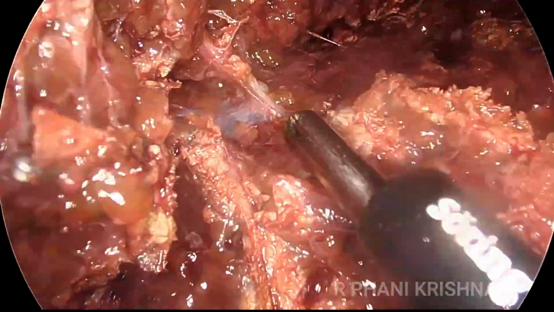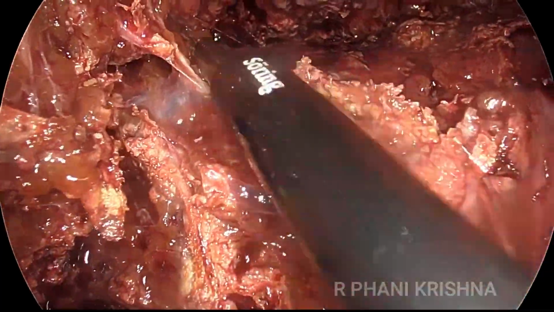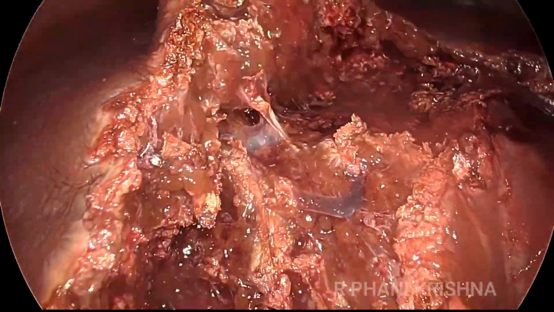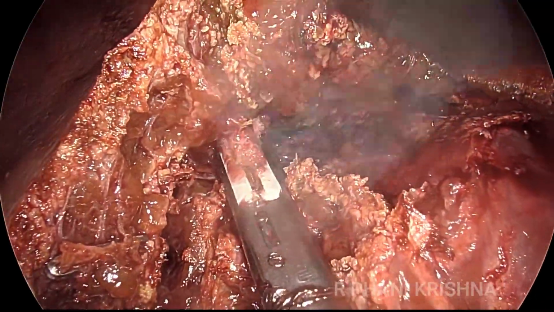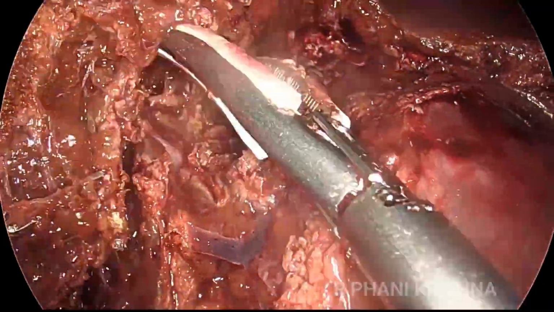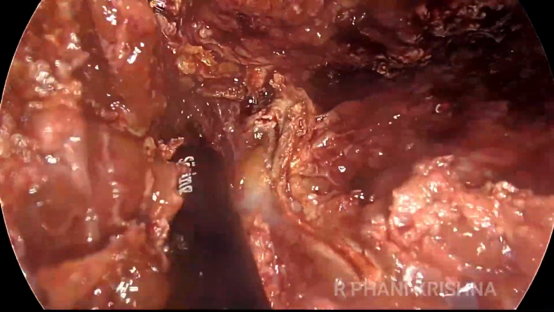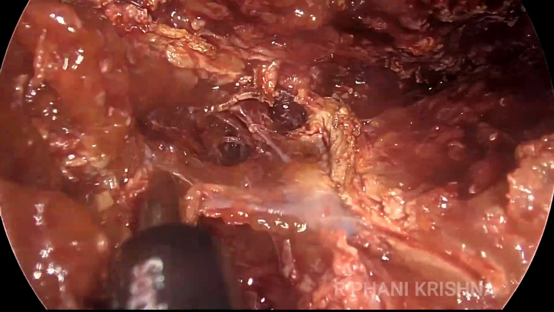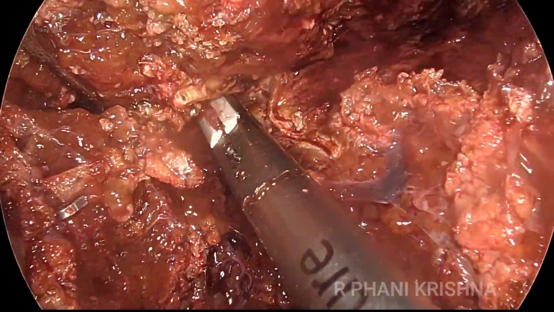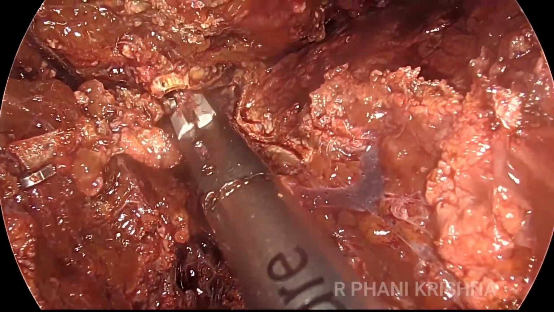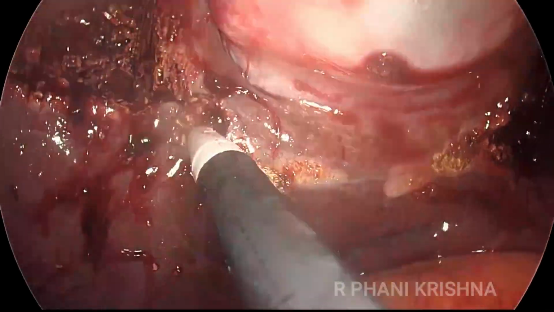Again, you can see as we go to the superiormost part, another venous tributary we are able to see, which we are clipping and dividing. Of course, this video is, I think, going at 2.5x speed, but all this part of the dissection is to be done very meticulously to avoid any accidental injuries to the veins and avoid bleeding.